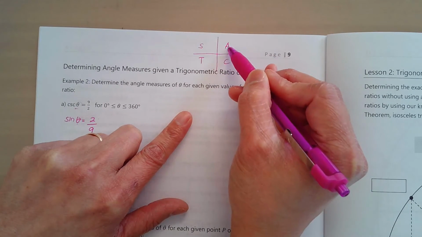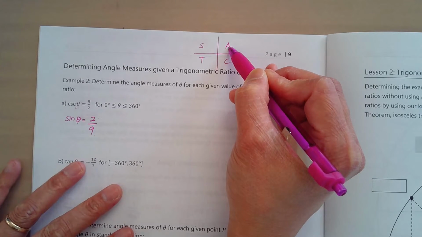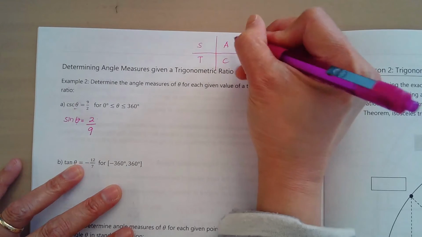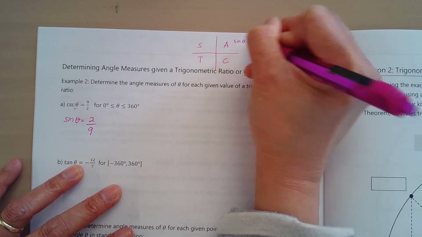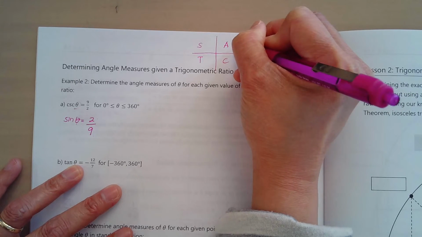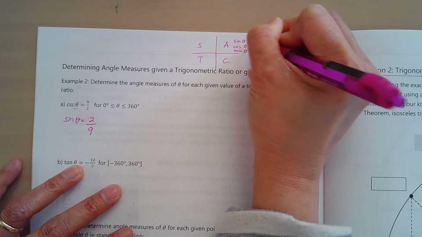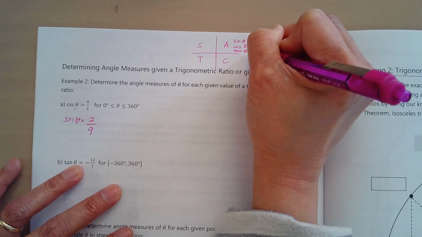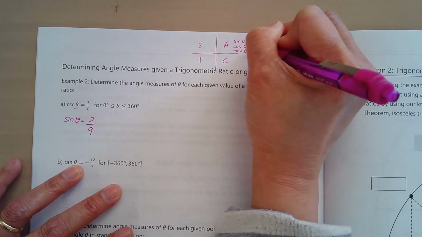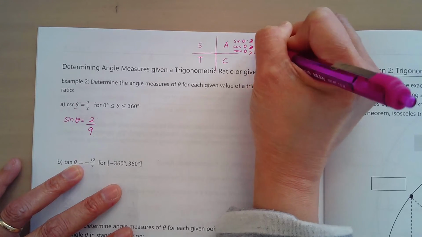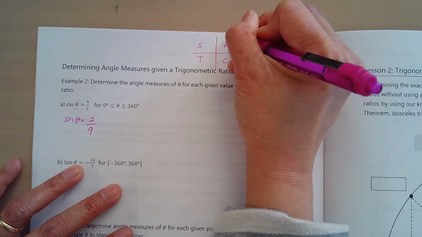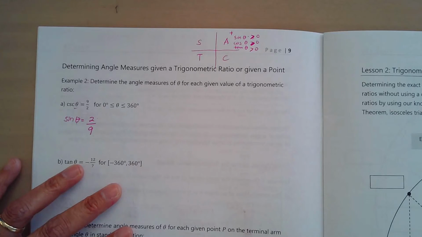In quadrant 1, sine theta, cos theta, tan theta are all positive, greater than 0. So everything is positive.